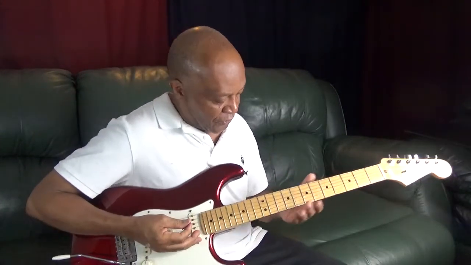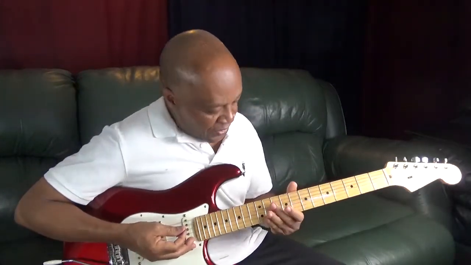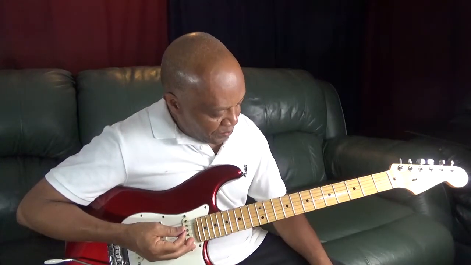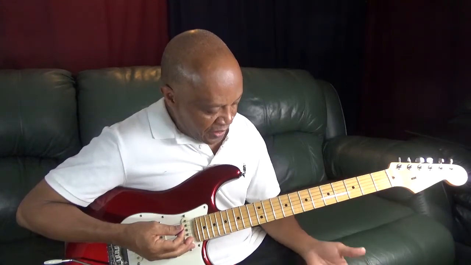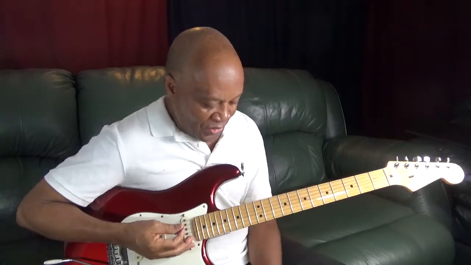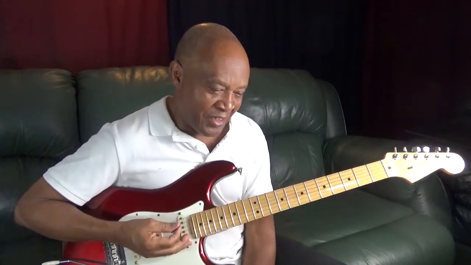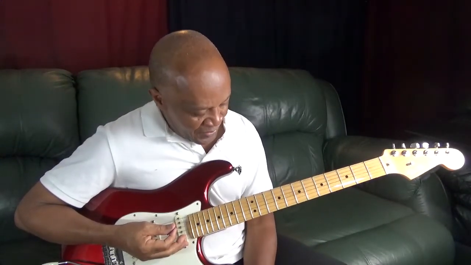So from this pentatonic scale shape, I get two chords. If I'm playing a song, I can change things a little bit by playing the chords as I'm playing the solo, which is very good.